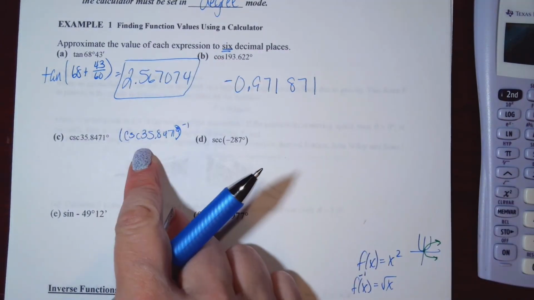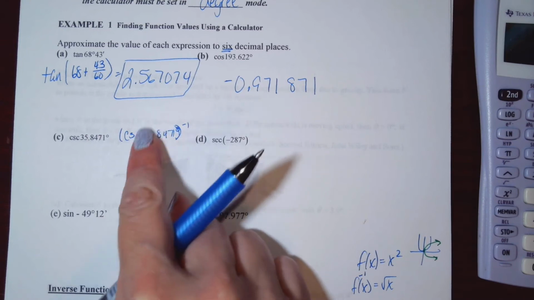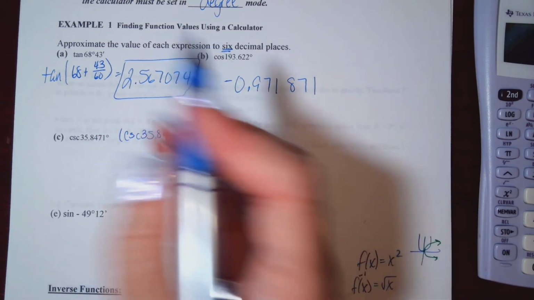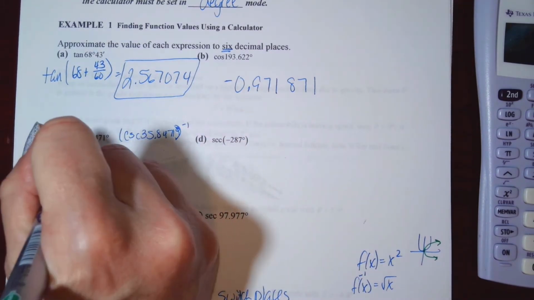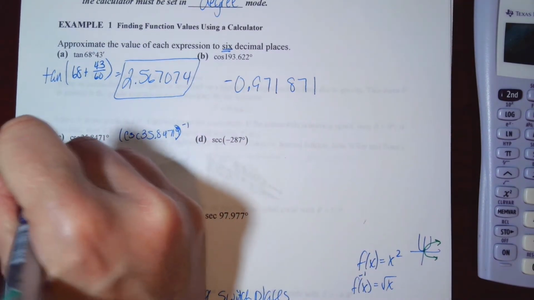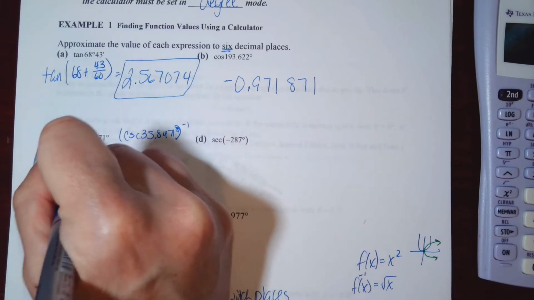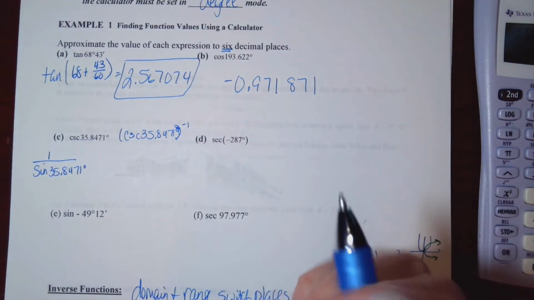I'm getting out a function value, and I'm taking the reciprocal of it. Another way to write that would be 1 over sine of that same angle. So I find the reciprocal of that value.